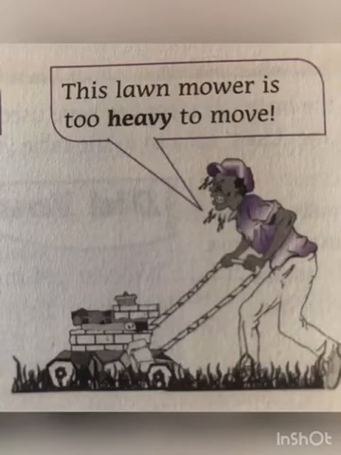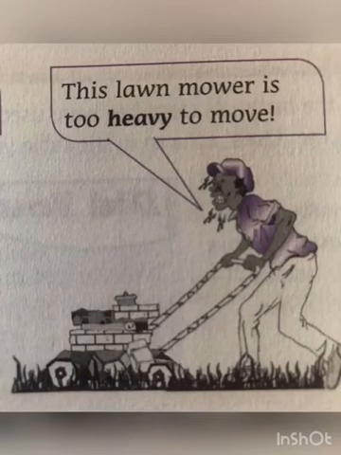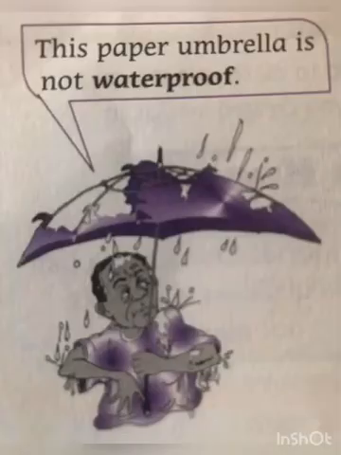Now, if we are supposed to make things from material, you can't think about using a typical lawnmower and using brick to make that lawnmower. It will never work for you. It will be too heavy to move. You will actually feel like you're going to pass out.